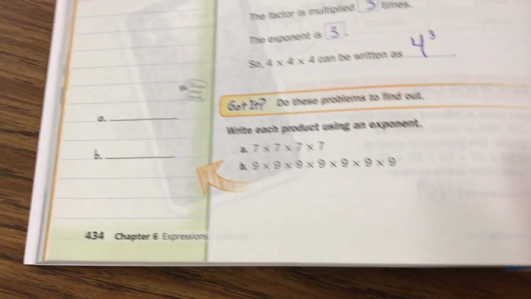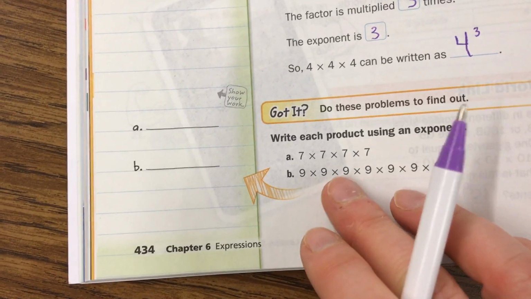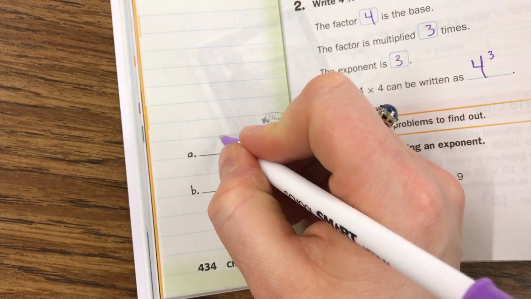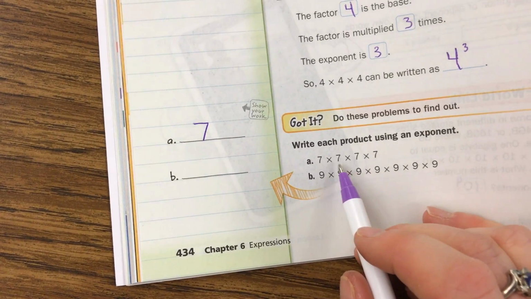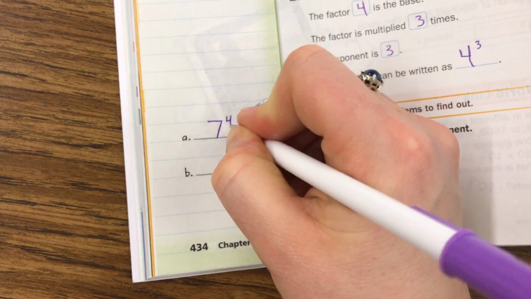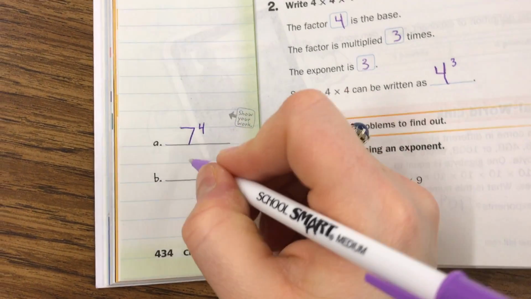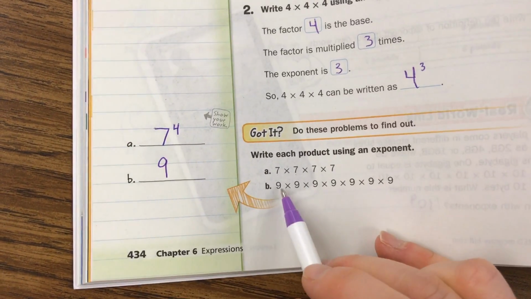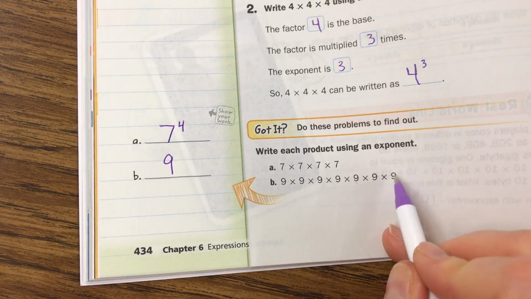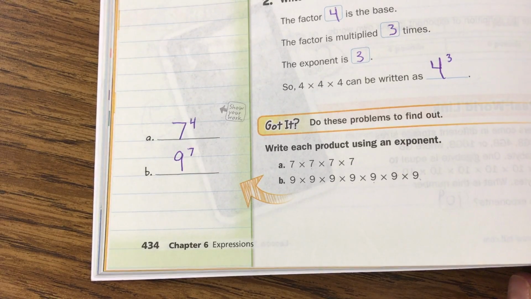All right, let's do these 2 examples. Can you do these on your own? What's the base for A? And then how many times? What's the exponent? 1, 2, 3, 4. What about B? What's the base? And then 1, 2, 3, 4, 5, 6, 7 is your exponent.